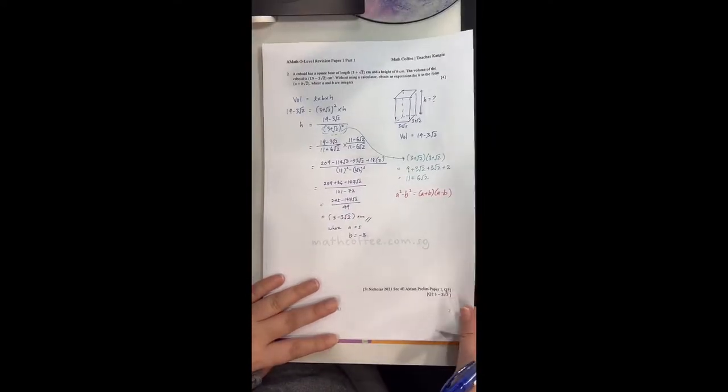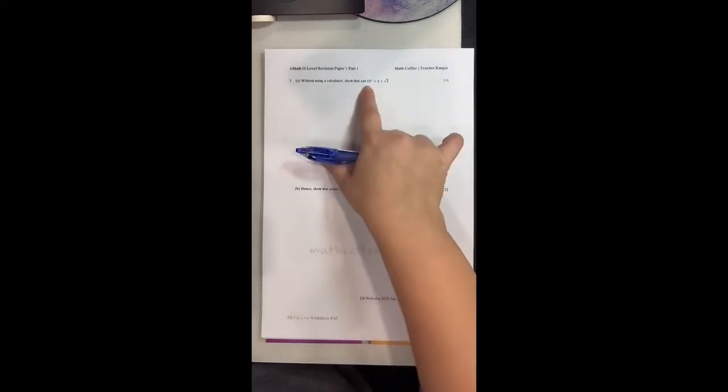Okay, so let's move on to number 3. Okay, so this one is, again, without using a calculator, show that cotangent 15 degree is equal to 2 plus square root 3.